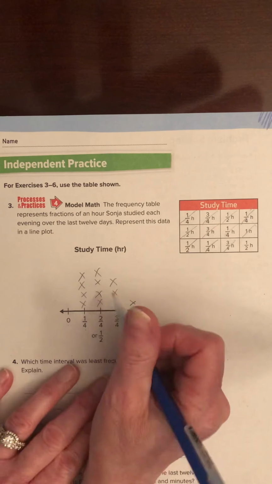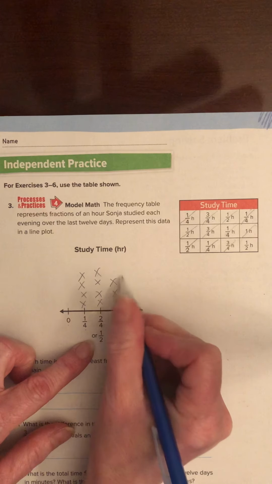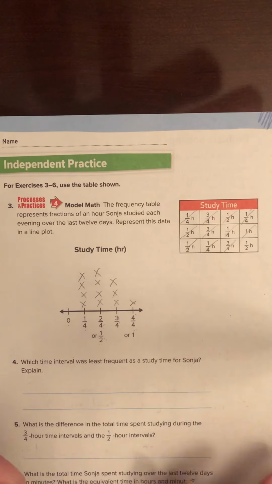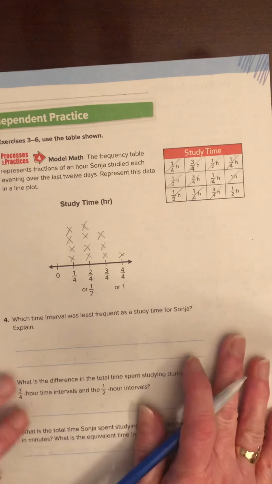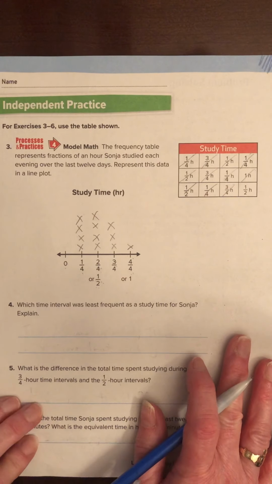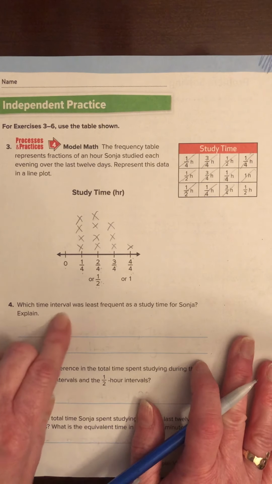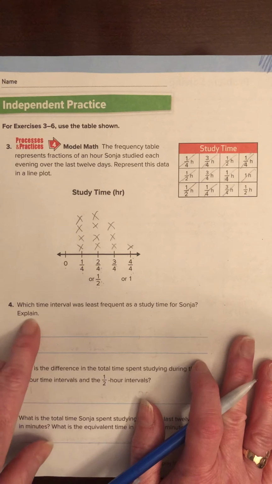So you could see visually here that there's the same number of 1/4 hour and 1/2 hour. Okay, a little bit less 3/4 of an hour, and then a 1 hour. Okay, there it is in the line plot. Okay, so now they want to use this data to do some interpretation. It says, which time interval was least frequent as a study time for Sonia? And be able to explain.